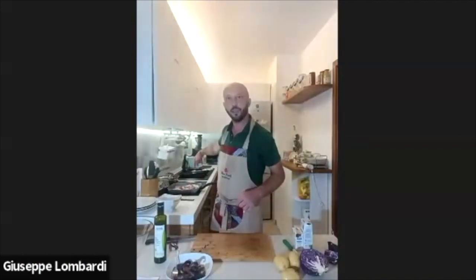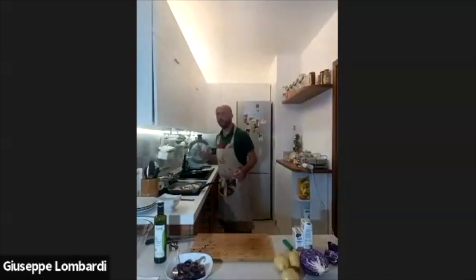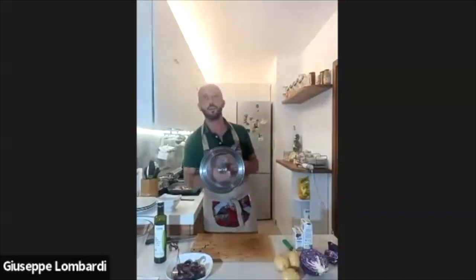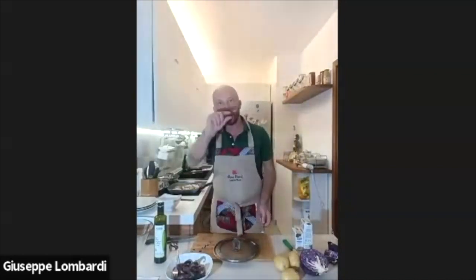Okay, I have the induction kitchen, so I can choose the level. I use a low level normally, and not the lid, because I use a low level of energy.